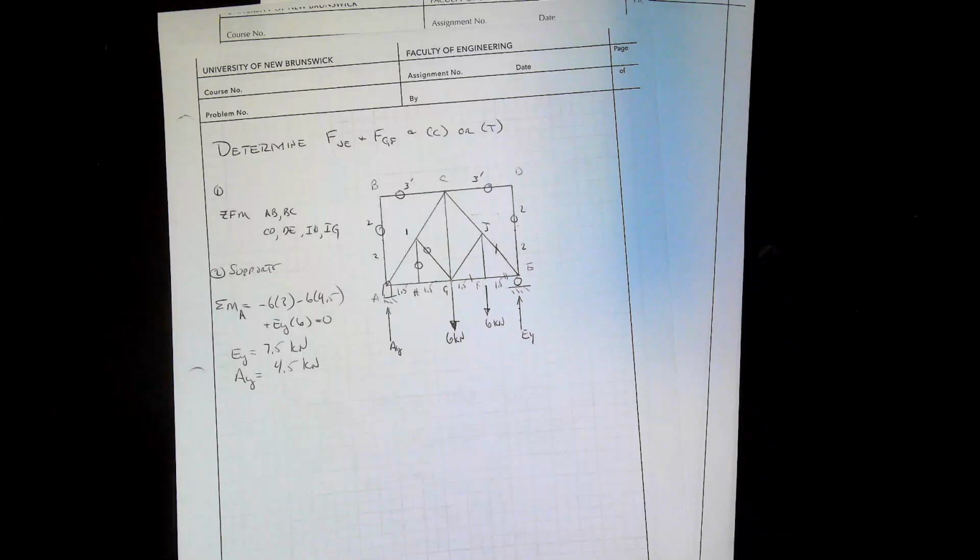So if I do that, the first load I have here is 6 kilonewtons. This is 3 feet. That must be 3 meters then. Let's see, are those kilonewtons? Just checking my units. Yep. All right, so that's 3 meters away. So that's going clockwise. So I have minus 6 times 3. Here's 6, and that's 4.5 out. So minus 6 times 4.5.